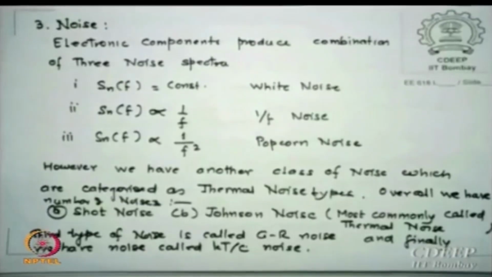So what is happening, and why is the noise still coming? There is some issue which we will see in kT by C noise, which is very troublesome in analog design.